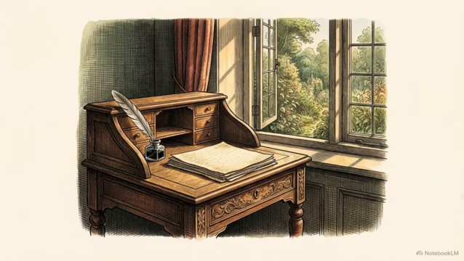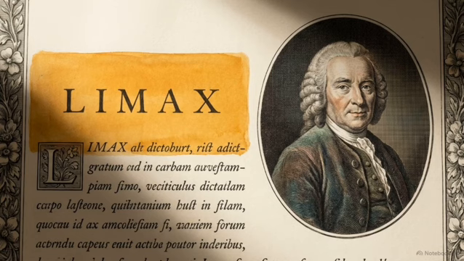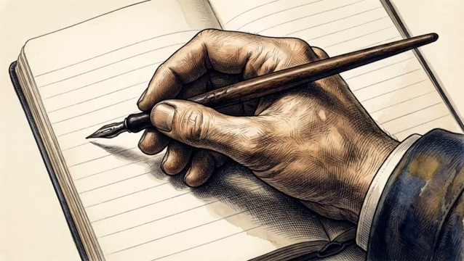William Cowper was a prominent 18th century poet whose work often centered on the deep, quiet observations of the natural world. Although we read it in English today, this poem is actually an English translation of a Latin work called Limax, written by Cowper's own teacher, Vincent Bourne. Make sure to note this origin down.